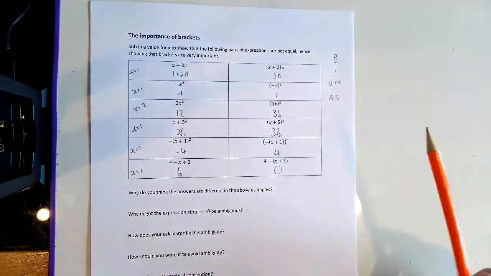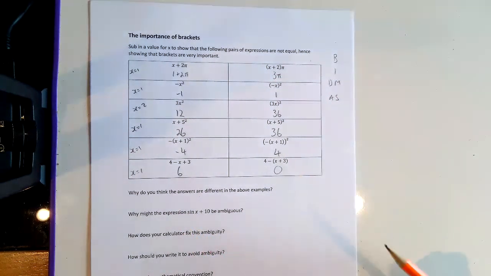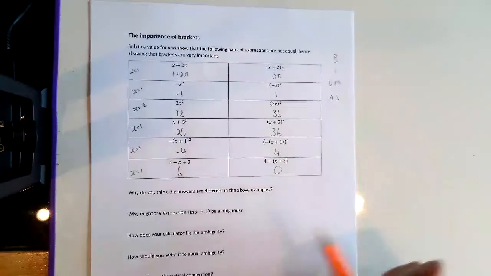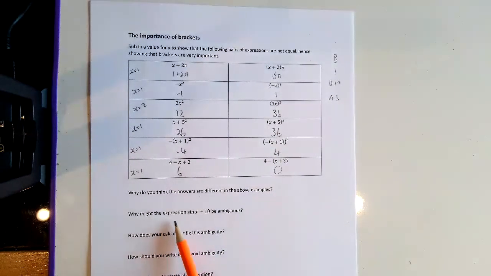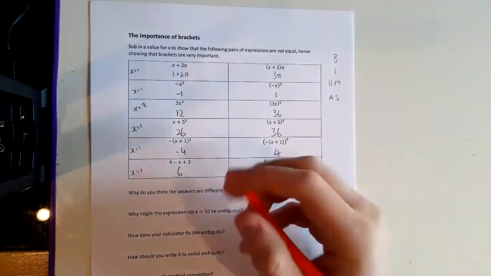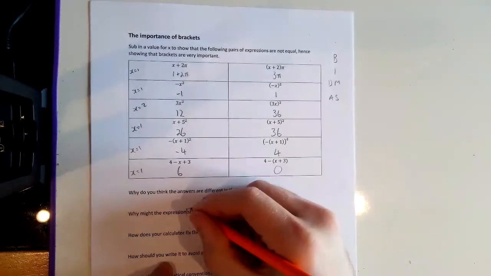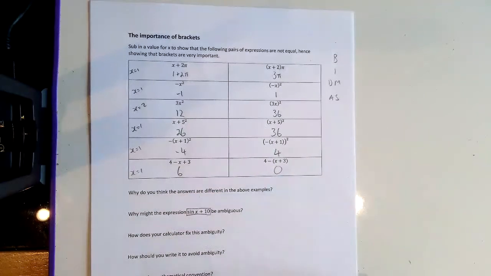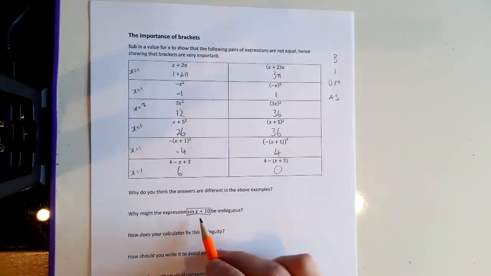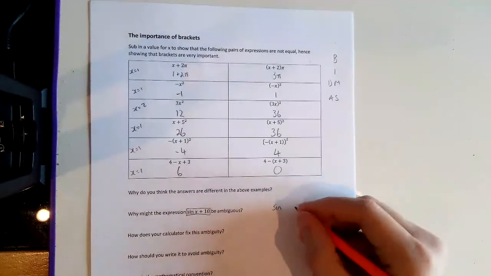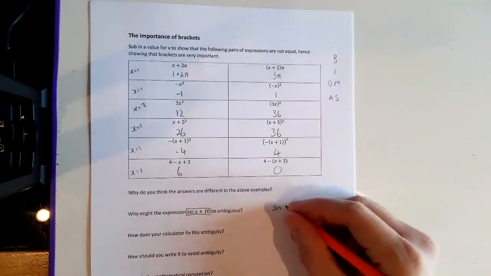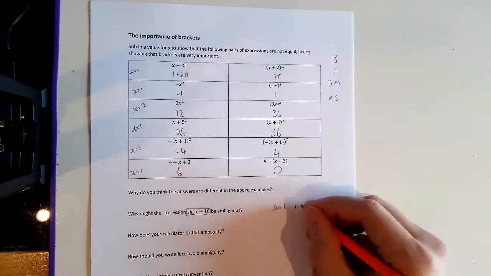So why do you think the answers are different in the above examples? Well, it all comes down to BIDMAS, the order of operations. Why might the expression sin x add 10 be ambiguous? Ambiguous means having more than one meaning. If I was doing something like x equals 1, some people might read that as do sine 1 first, then add 10.